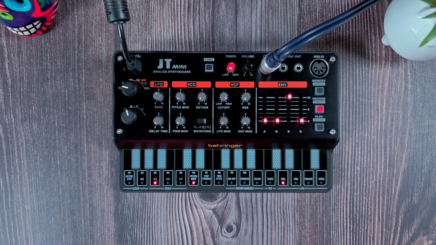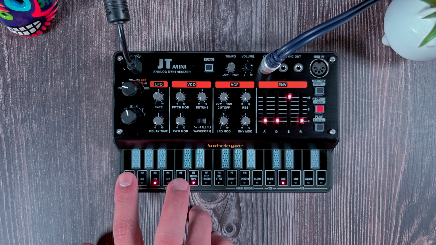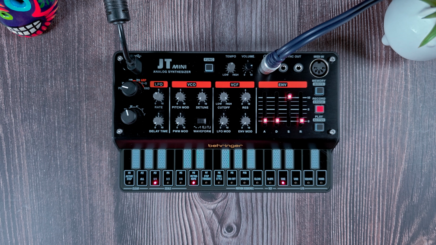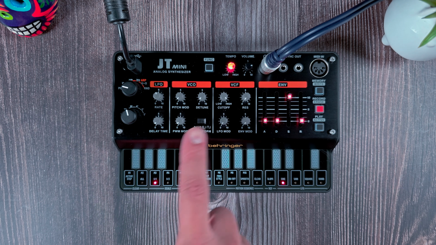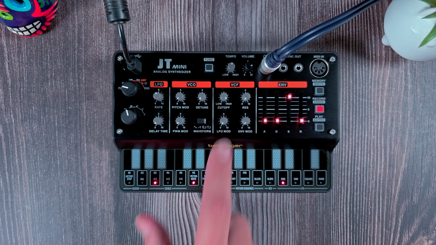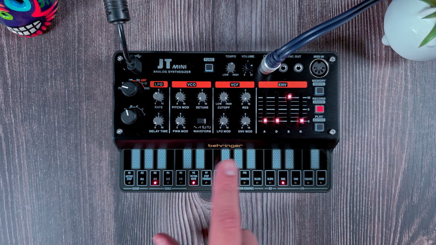So the JT Mini, this synthesizer, features a 3-voice paraphonic architecture. It's not really a true polyphony. If I play 1, I get it, 2, and then 3. So we get 3 different voices. While it allows playing 3 keys at the same time, all the 3 voices will go through a single filter and a single envelope. In true polyphony, each voice will go to its own dedicated filter and own envelopes.